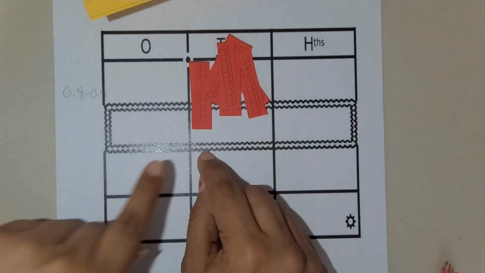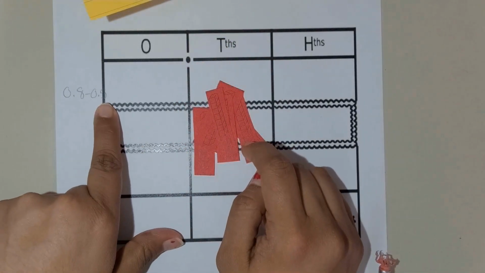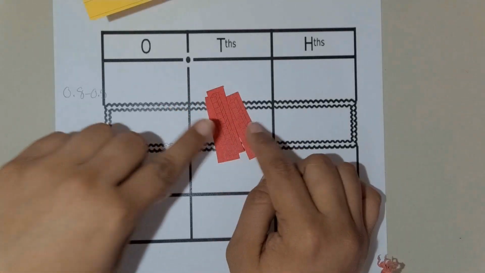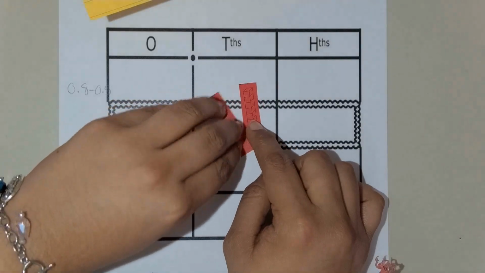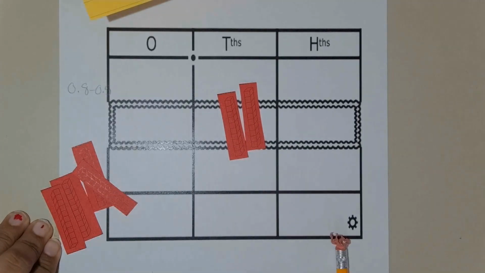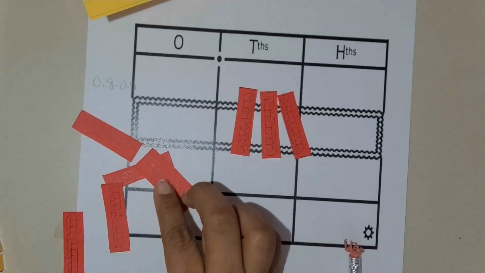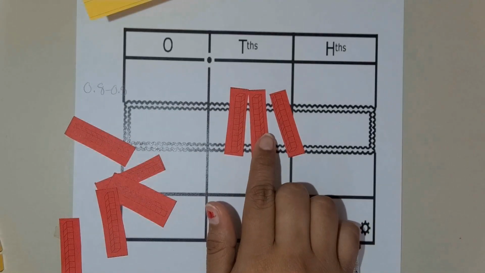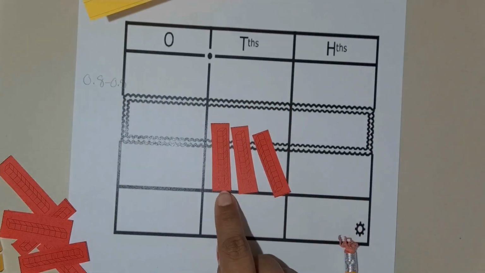So I bring this already down to my decision making. I bring this down here, and how many do I have to take away? 5 tenths. So let's take away 5 tenths. I have 1 taken away, 2, 3, 4, 5. So I have 5 taken away, 1, 2, 3, 4, 5. I have 5 taken away, and I only have 3 left over. So here, I will bring this down, and I only have 3 tenths.